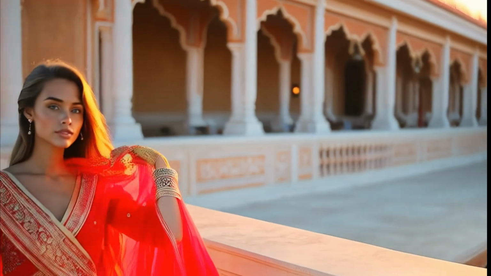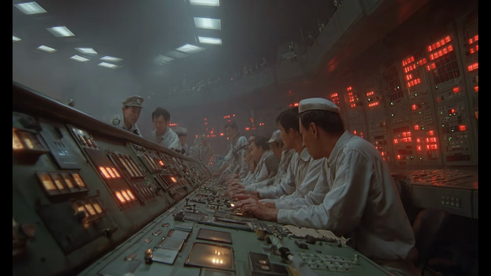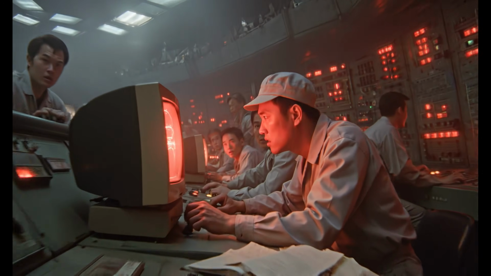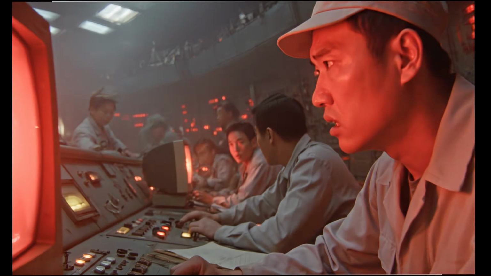AI could animate scenes, it could simulate camera motion. But when it came to subtle performance, dramatic pacing, and emotional impact, something always felt slightly artificial. And that's exactly where Higgsfield changes the game.